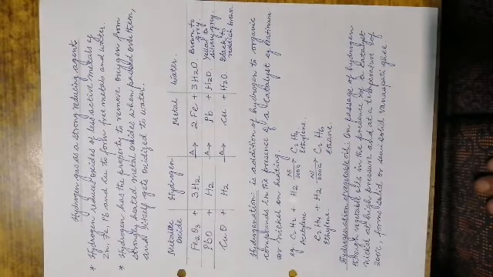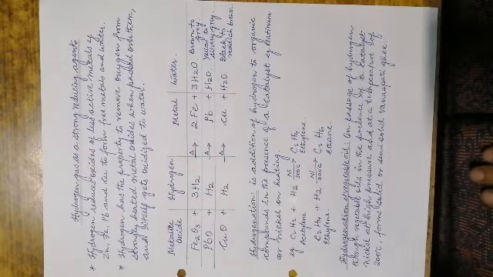Last of all, what is hydrogenation of vegetable oils? You have studied it in class 7, class 8 as well. Still, let us revise once more.